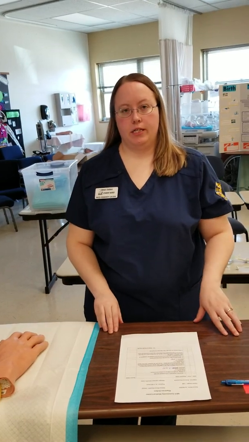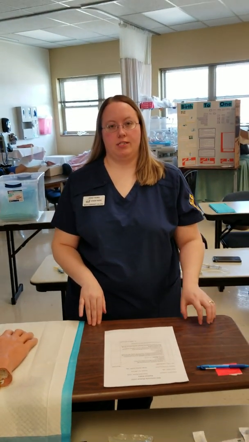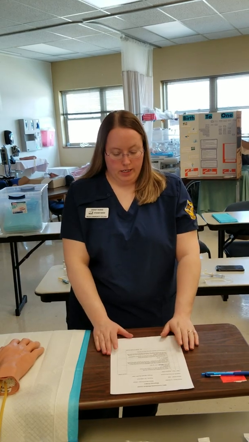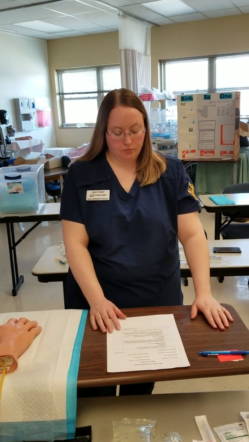Thomas, and I'm going to be doing the return for the peripheral IV infusion. For starters, I would follow the 6 rights of medication administration, which is right patient, right medication, right dose, right route, right time, and right documentation. I would then go ahead and check the physician orders with the MAR.